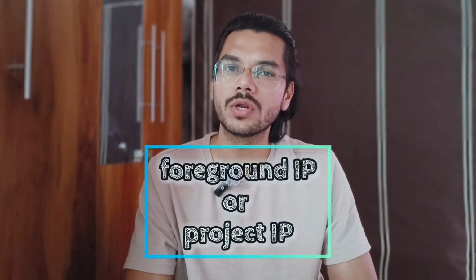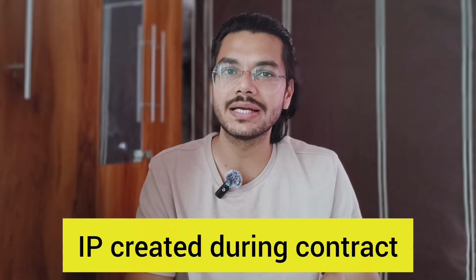And this brings me to the second component, which is the foreground IP or the project IP. Now, this is anything which was created by way of a contract between the parties by the service provider for the client. Again, most contracts vaguely define the IP. They simply mention that anything created during the contract shall belong to the client, and this creates a problem because there is no clarity as to what are the components of the IP.